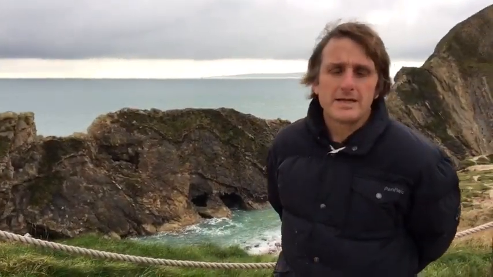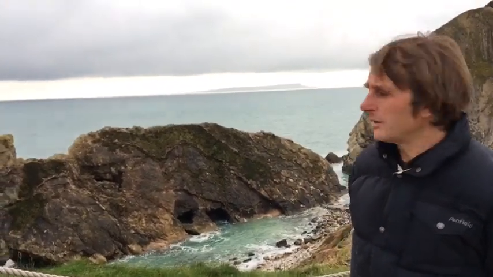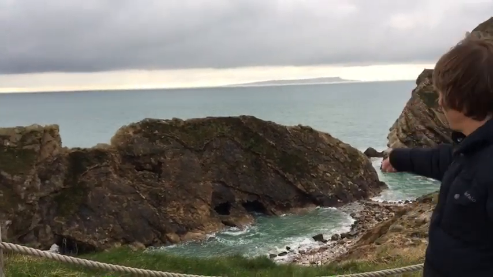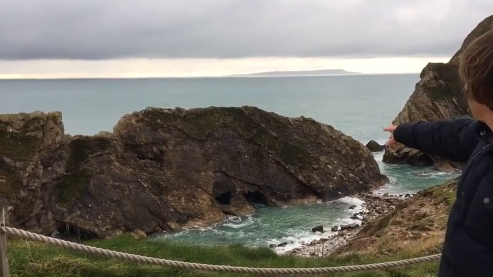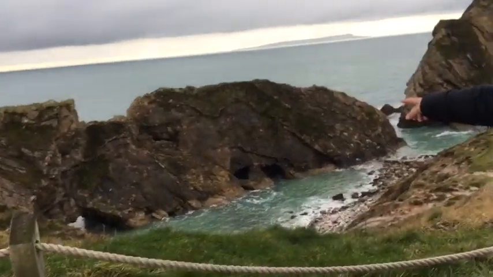Good afternoon again, Butehaven students. Behind me is Stair Hole, which is Purbeck limestone, a little bit of soft rock. You can see where the processes of erosion have worked into the caves there. They've created a geo really there. You've got an arch down here, you can see down here.